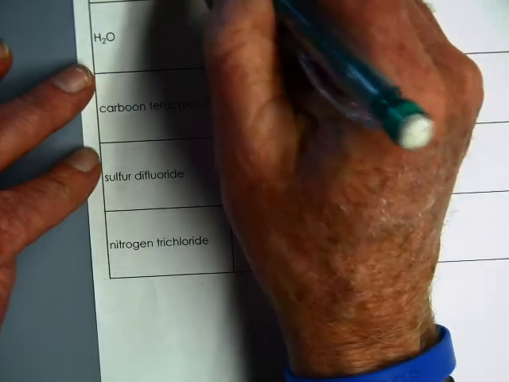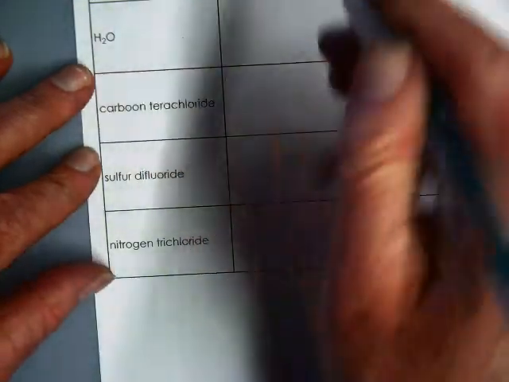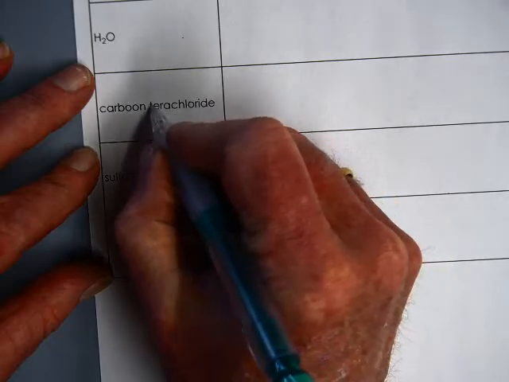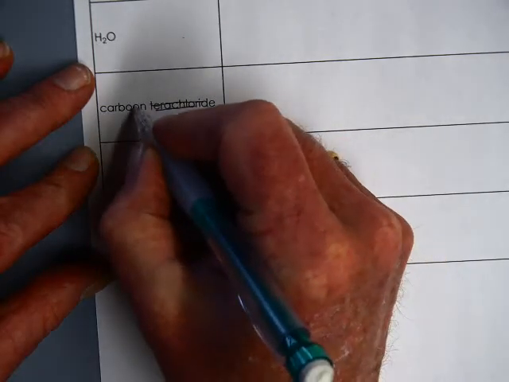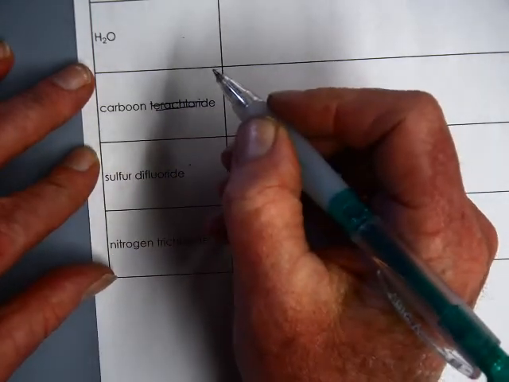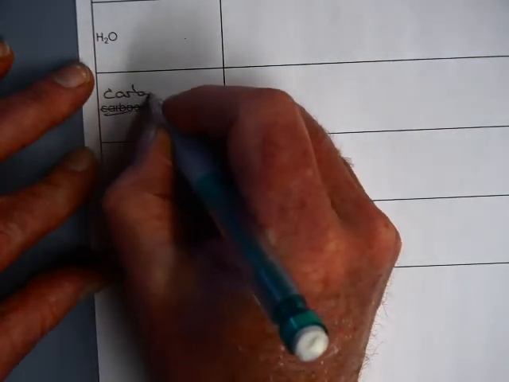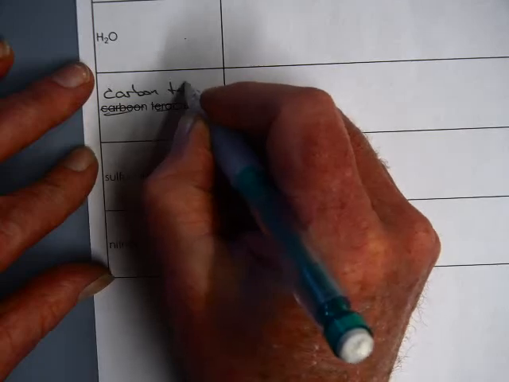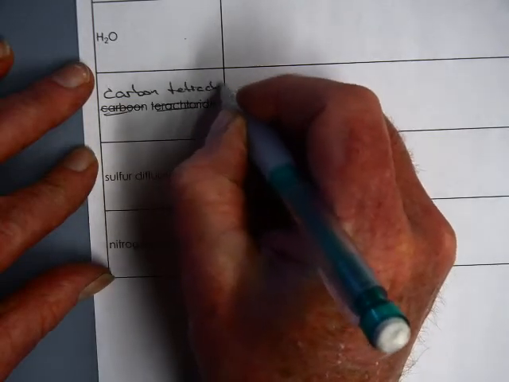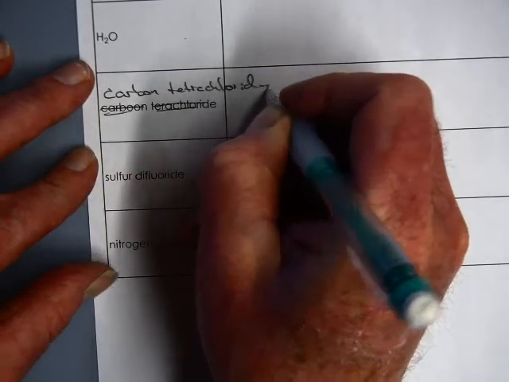molecules, 1, 2, 3, 4, 5, 6. This one is a misspelling. This should not be carboon terachloride. This should be carbon tetrachloride. So what we did at the top of the class, you need to do for these.